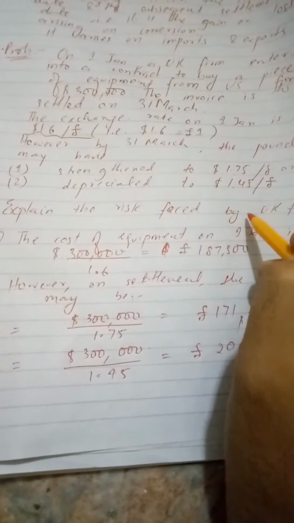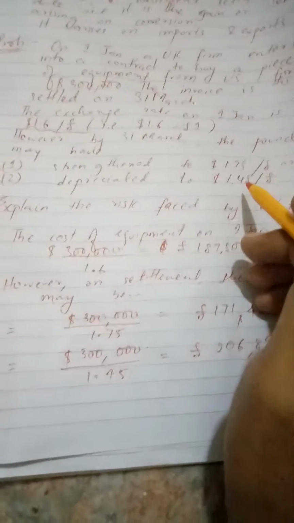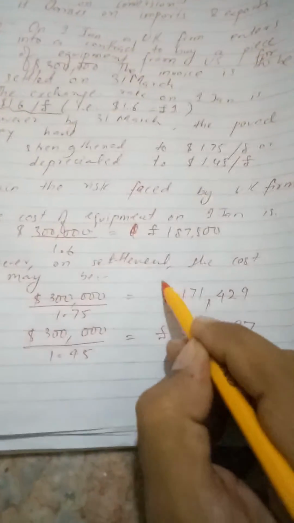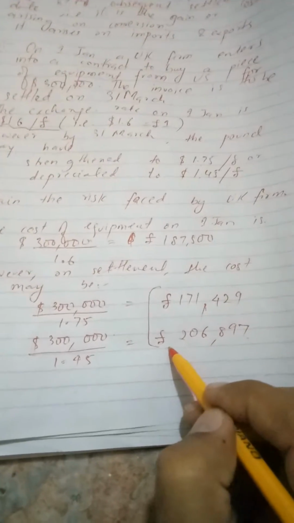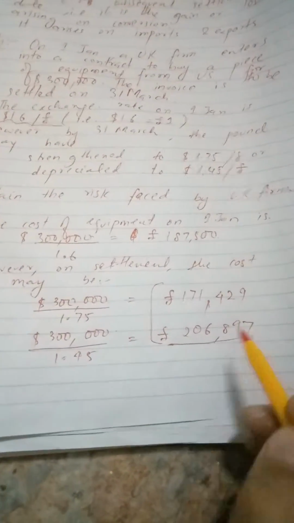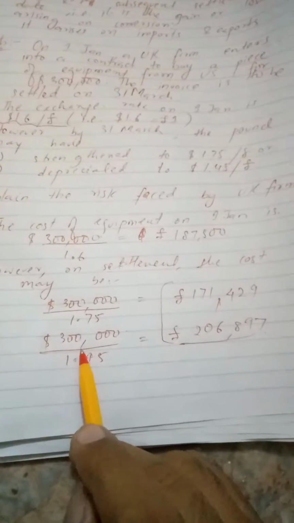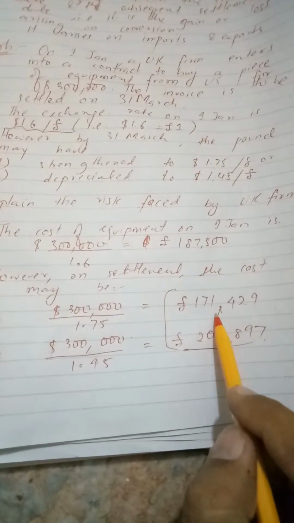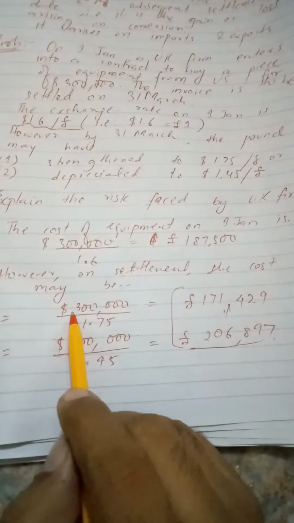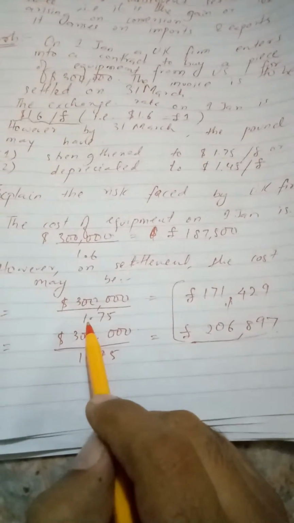So the risk would be just the transaction risk faced. This uncertainty, because of the depreciation, means more sterling will need to be paid; you need to have more sterling to settle the invoice in US dollars. And you need less sterling to settle an invoice in US dollars when the rate is high.